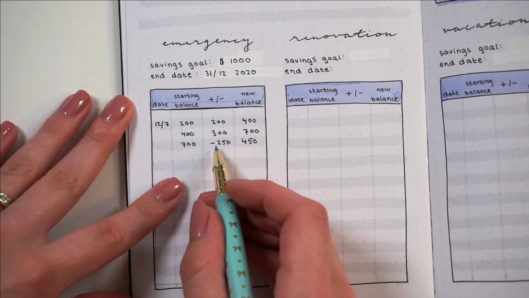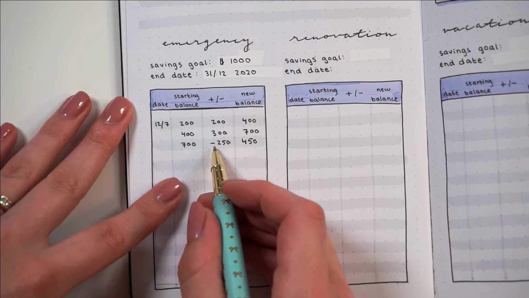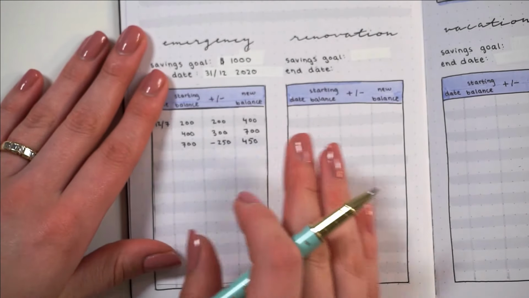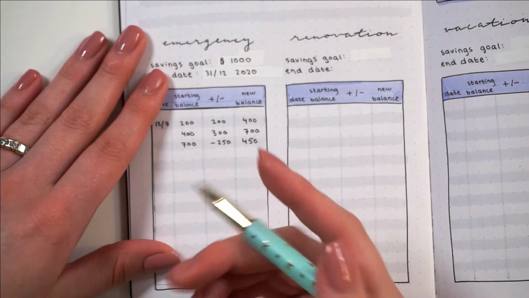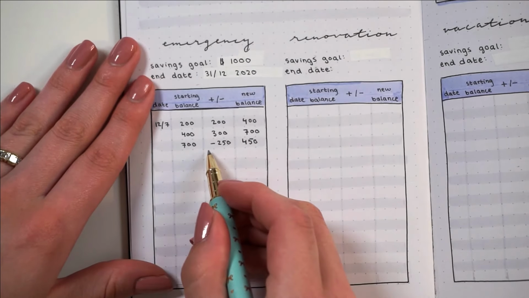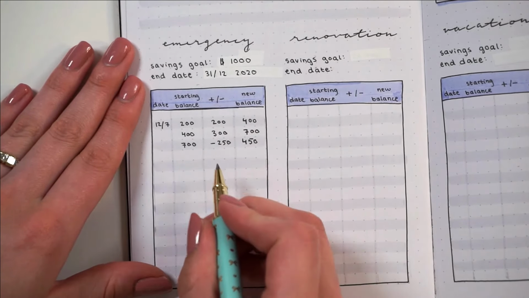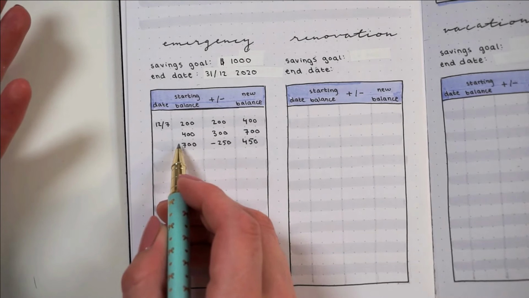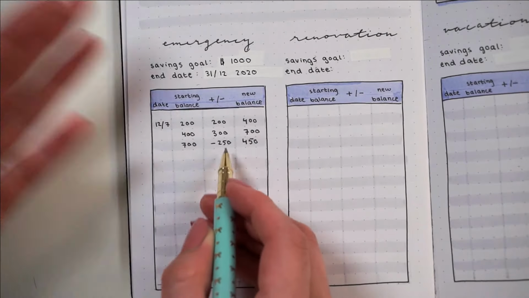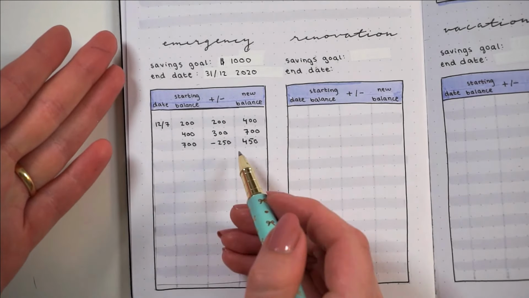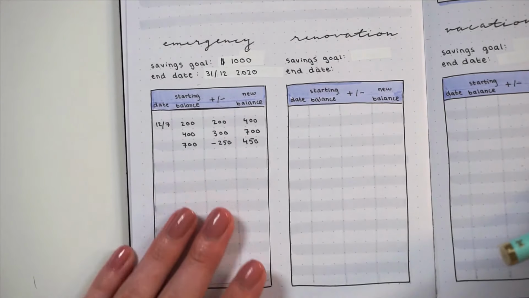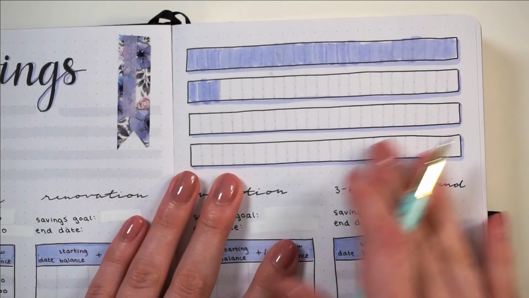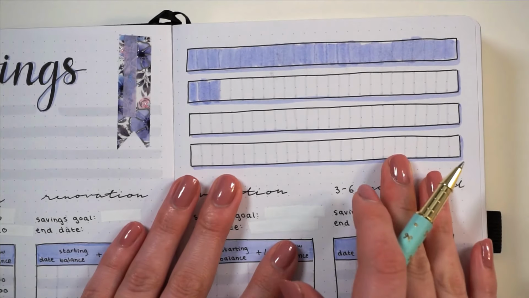Again, I think it's really important to be realistic, and obviously the less minus there is, the better, but realistically, I think that you need to be prepared that you might have to take some money out of this account as well. So yeah, that's basically how I use it. I put down the starting balance, I put down the change of the amounts, and then I put down the new balance, and that's pretty much it. It's very straightforward.